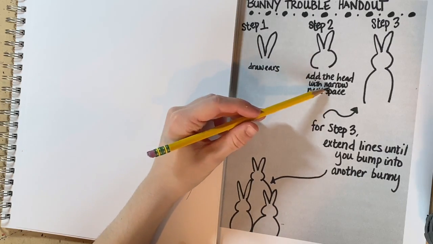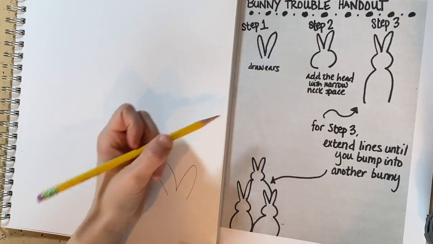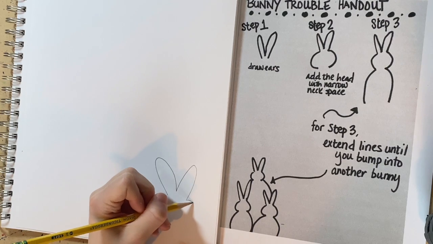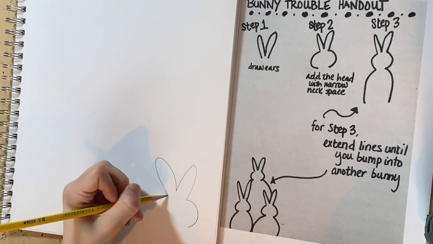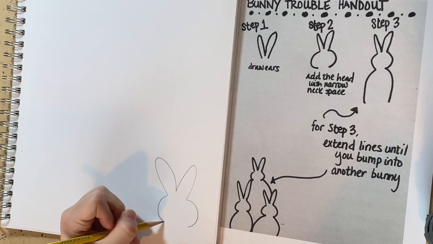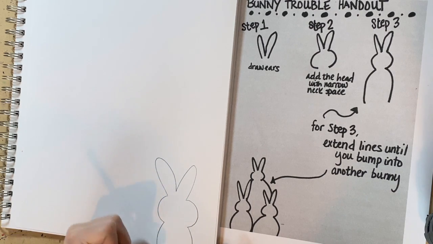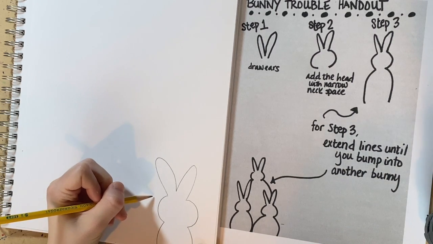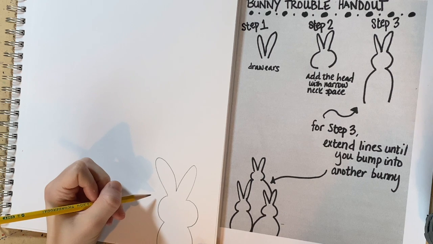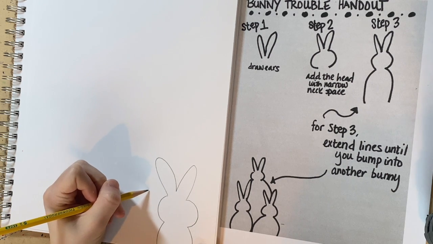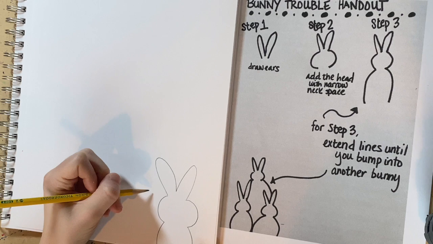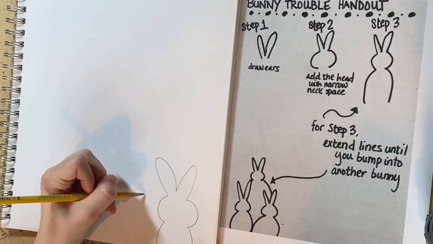Add the head to the narrow neck space. So I'm drawing the head. And now I'm going to draw the body. So I just made a fat bunny. Now I'm going to draw the next bunny, which is going to be next to it, starting with the ears.